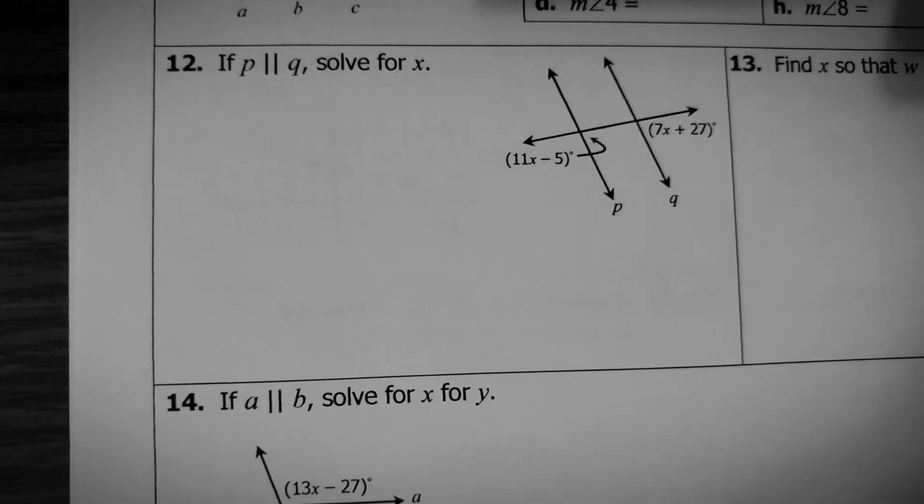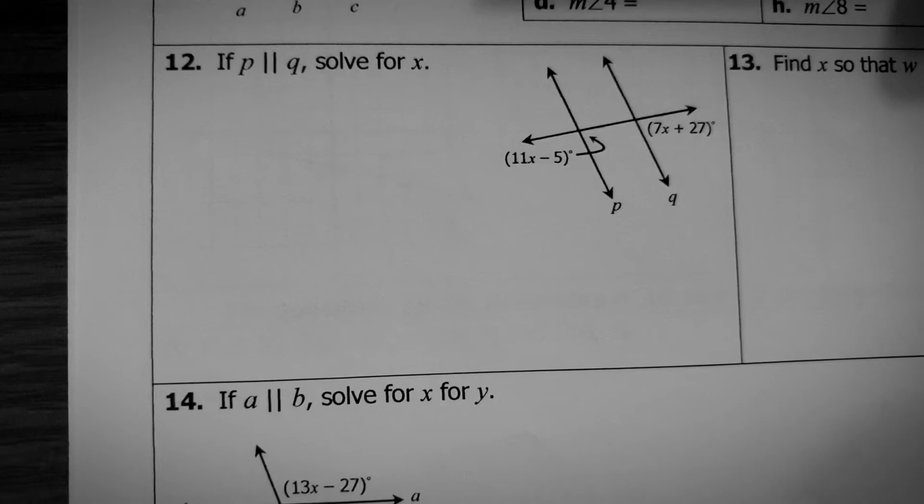Okay, hey guys. The purpose of this video is to go over a few of the questions in video format versus me sending a sheet with a solution on it. I think that this may help you with the problems going forward. Okay, I'm just going to do a few of the questions.